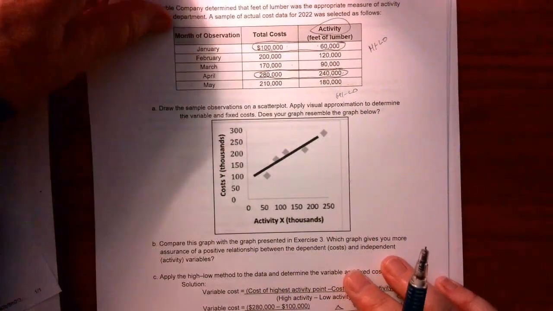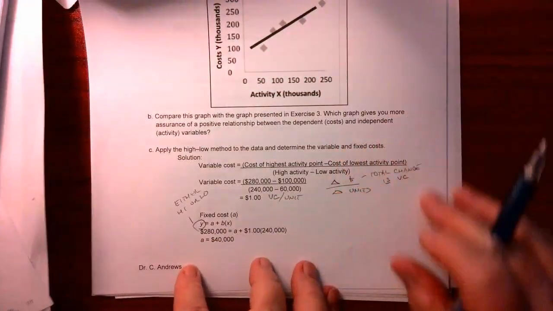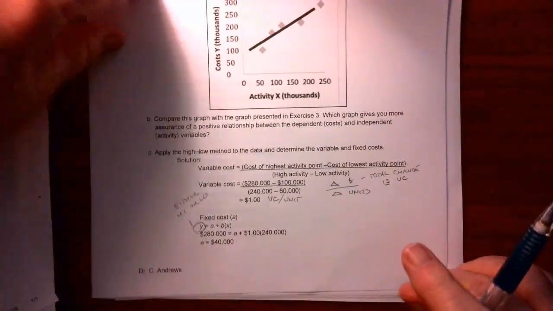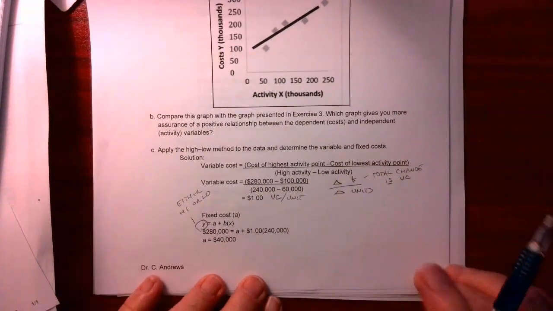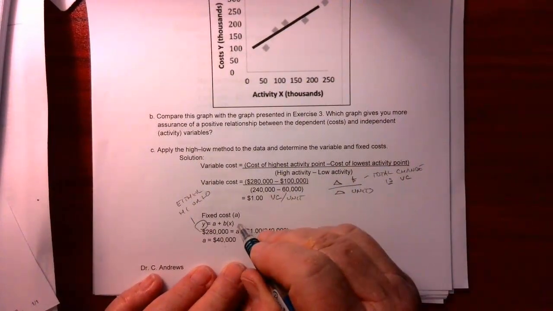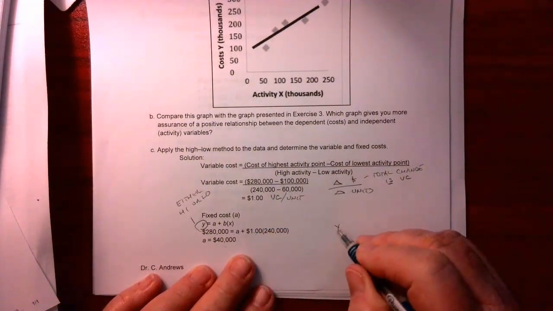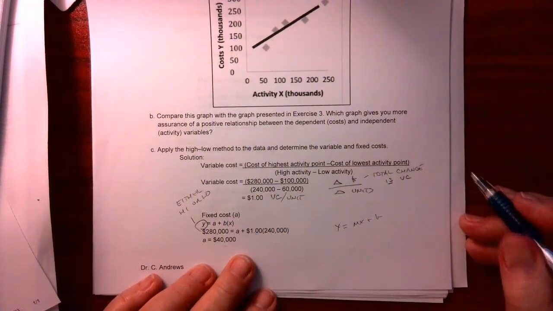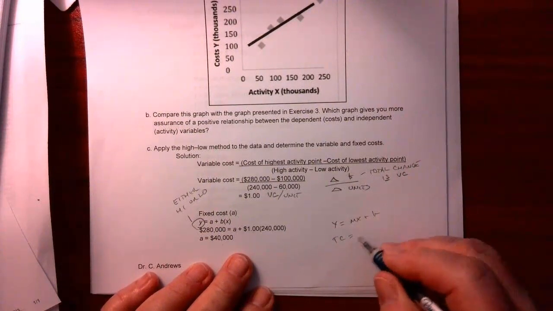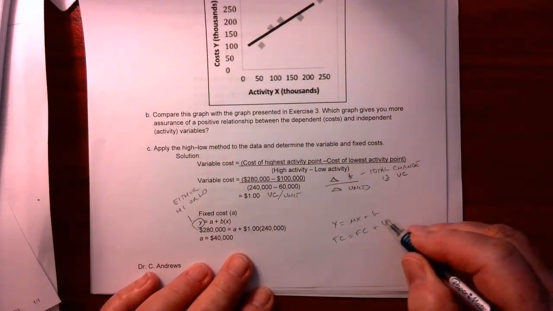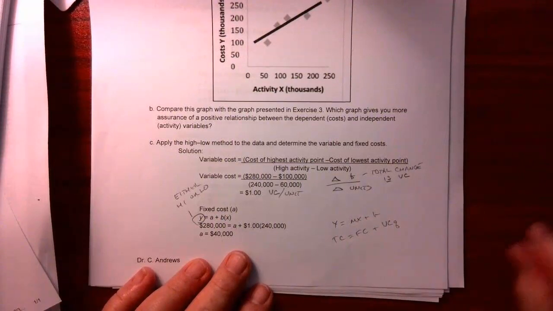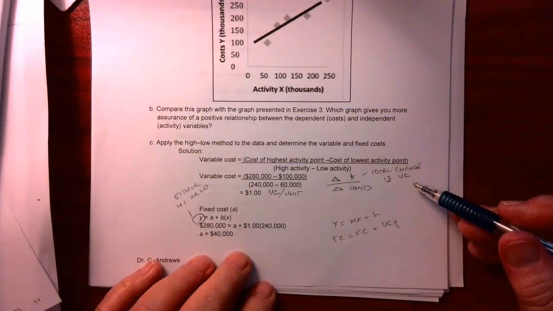And then the next piece was to apply the high-low method. And you want to think about it in two pieces. Okay, in the first place, what we're aiming for is to get a cost equation. We want to see a y equals mx plus b, or the way I like to do it is the total cost equals fixed cost plus variable cost times the quantity. Okay, this substitutes better into our problems than the formula for a line. So what do we have here?